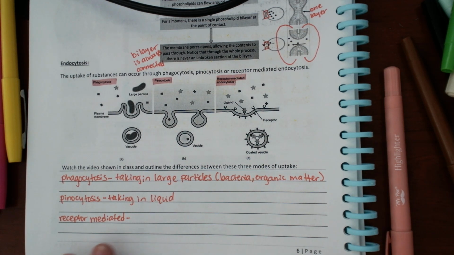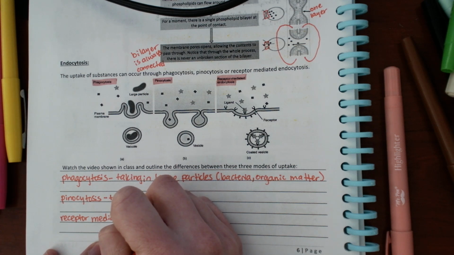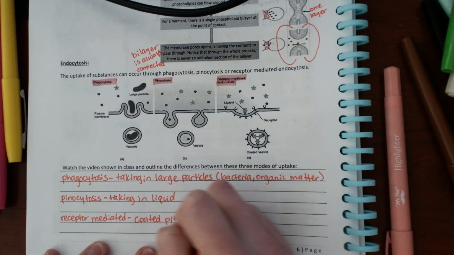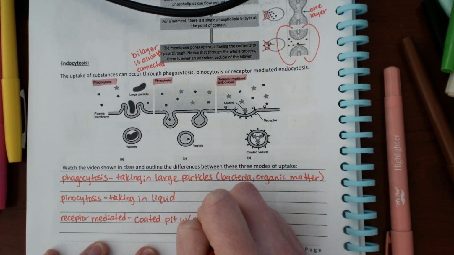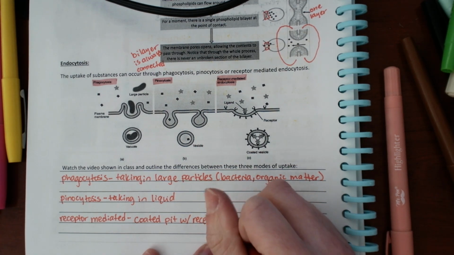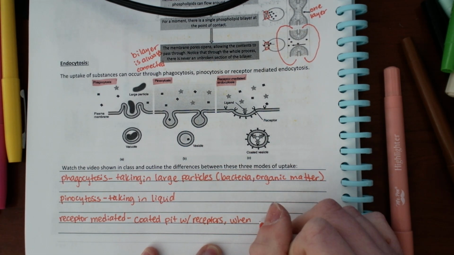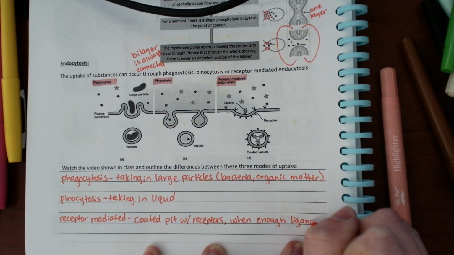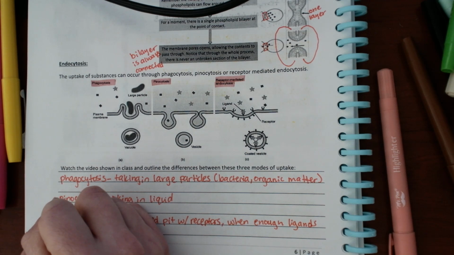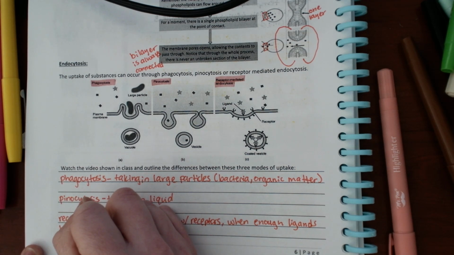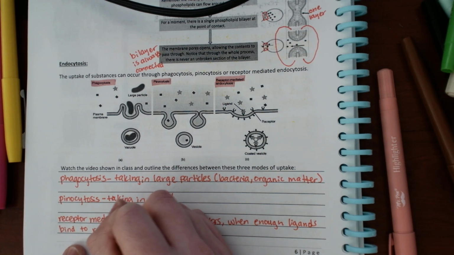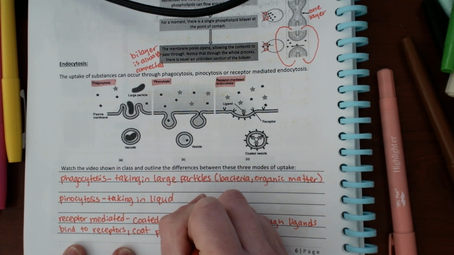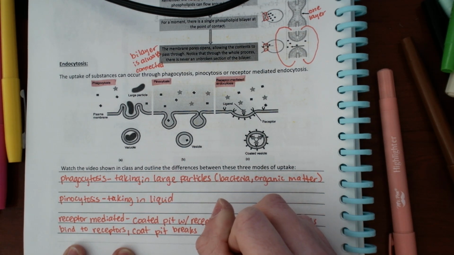This is the only one that's kind of weird. So there's a receptor coated pit. There's a coated pit with receptors. When enough ligands bind to receptors, the coated pit breaks off and takes in the ligands.